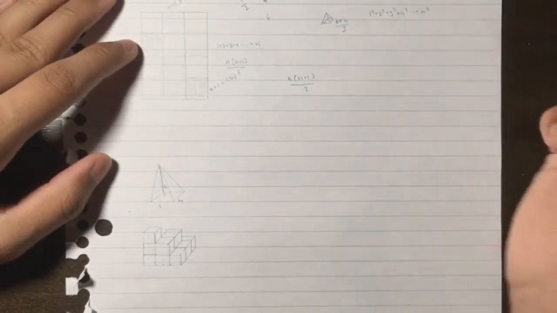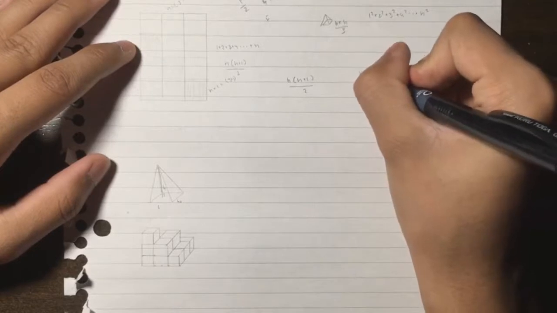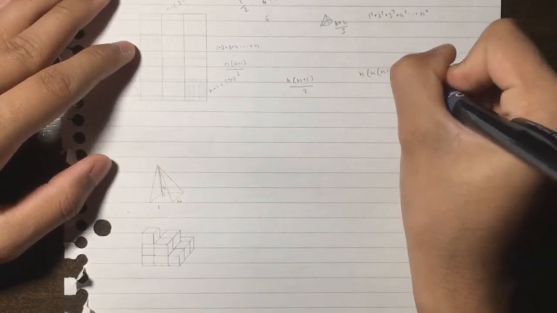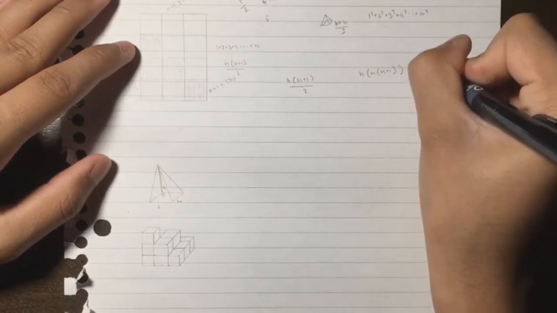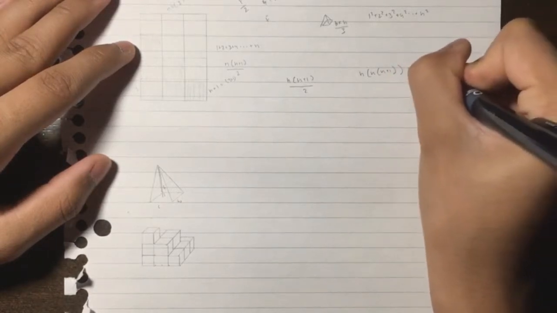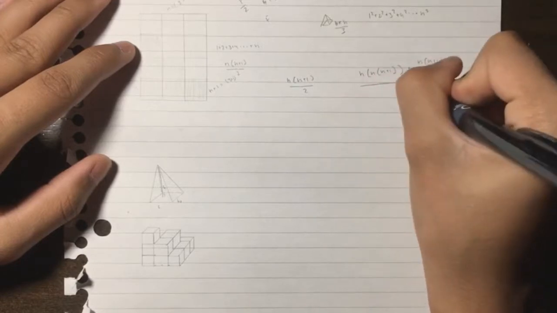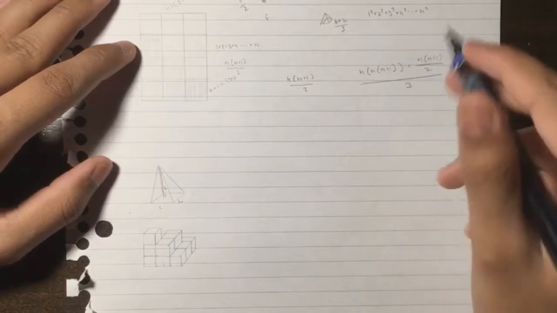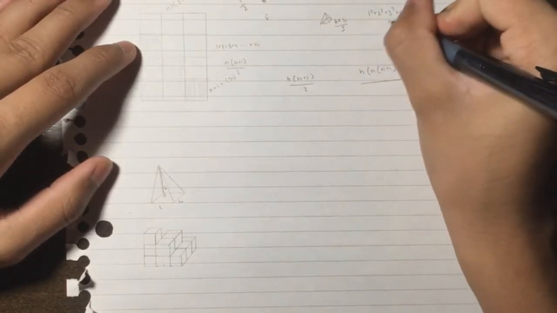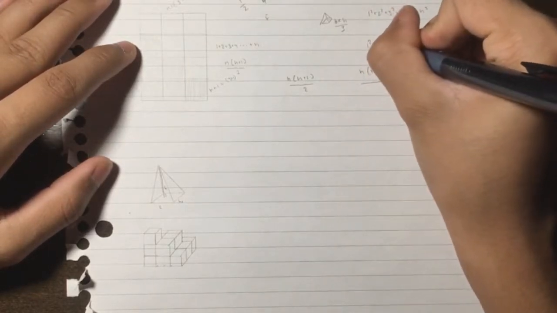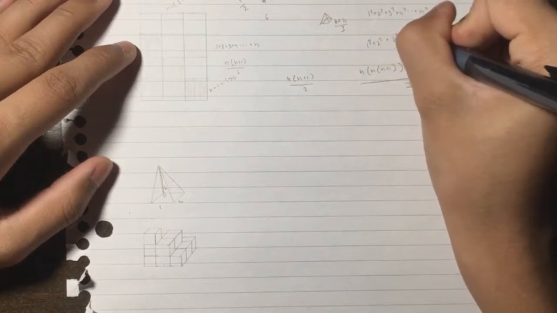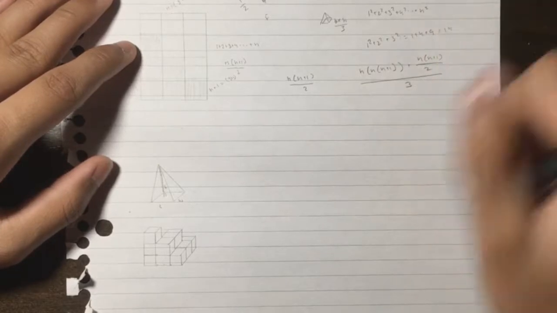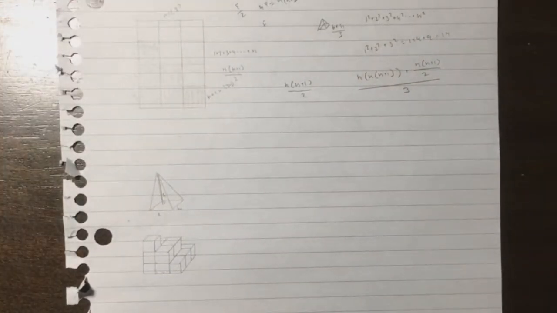So let's do this right now. The way we would do this is n multiplied by n plus 1 plus n multiplied by n plus 1 over 2, all over 3. Now let's just see if this works, because I'm not too sure if I wrote down the correct one. So let's just use 3. So 1 squared plus 2 squared plus 3 squared is equal to 1 plus 4 plus 9, which is equal to 14, okay?